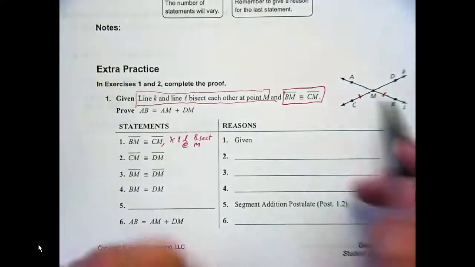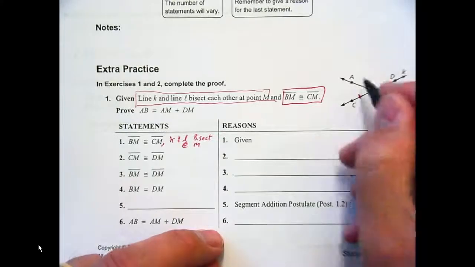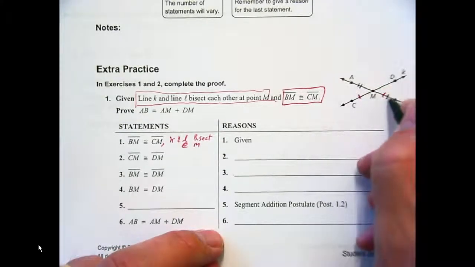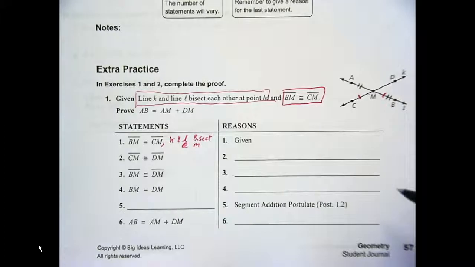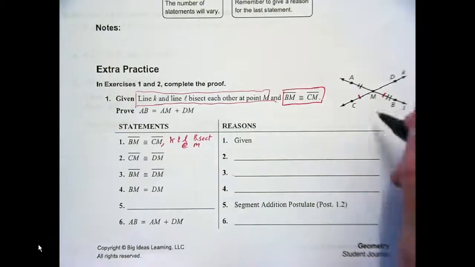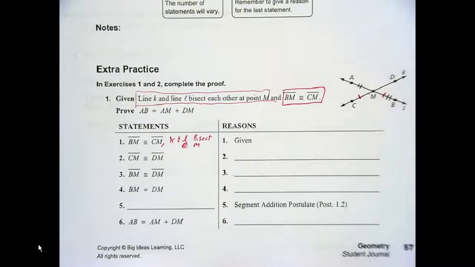Come on, man. AM is congruent to BM. This is congruent to that. We know that. So tell your neighbor what else you can come up with based upon bisecting there. All right, what else can we come up with now based upon that?